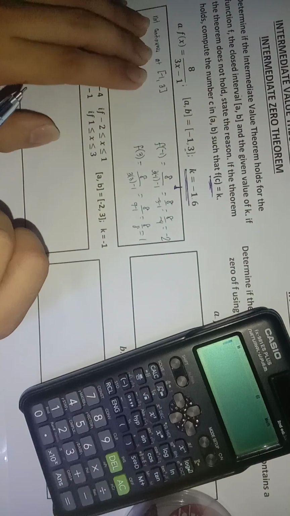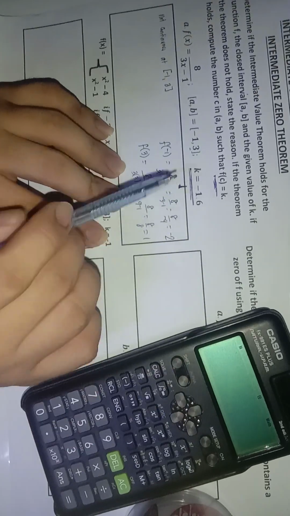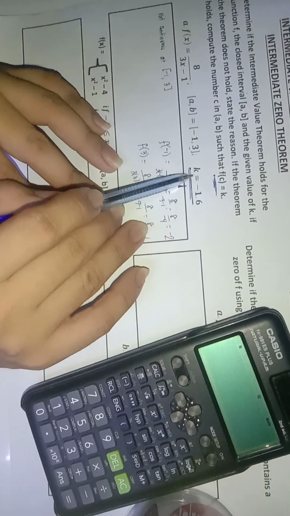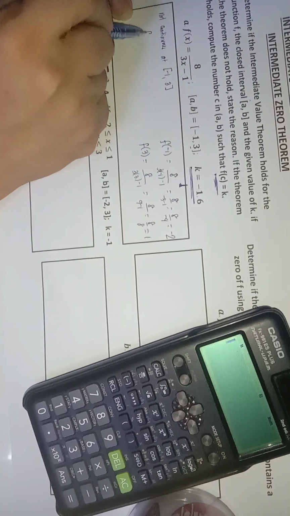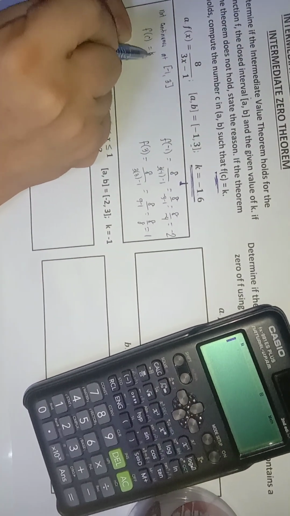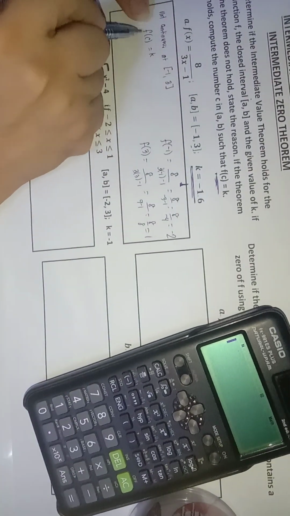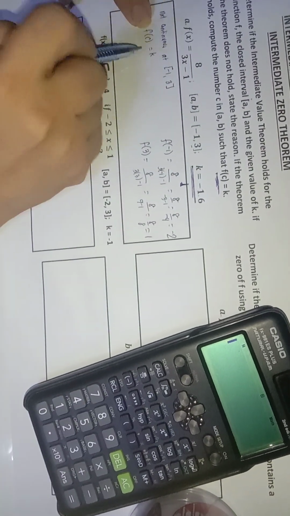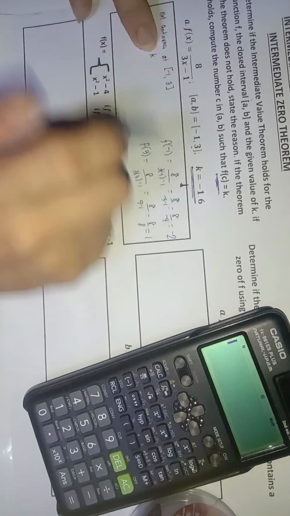Sabi natin kanina, hindi siya tuloy-tuloy at negative 1, 3. So, check natin kung pasok yung c natin. Okay, if our k is equal to negative 1.6, paano ang gagawin? So, we will set f of c is equal to k. Ito yung isa sa mga condition ng ating intermediate value theorem. So lahat ng your function becomes k daw, and your k is negative 1.6.